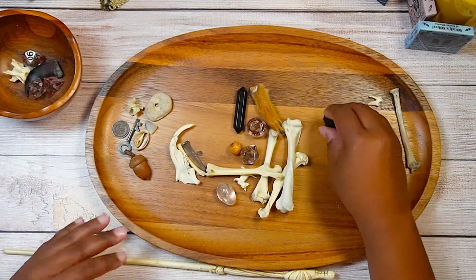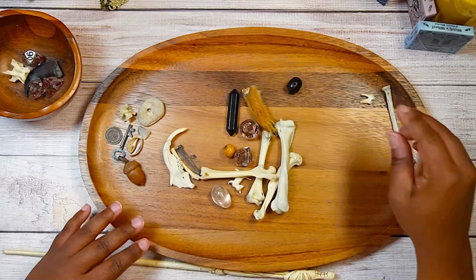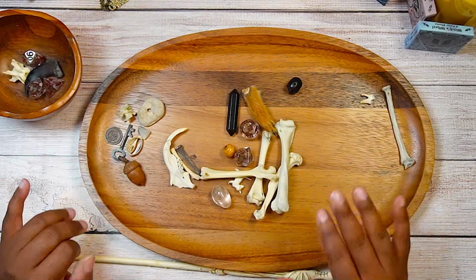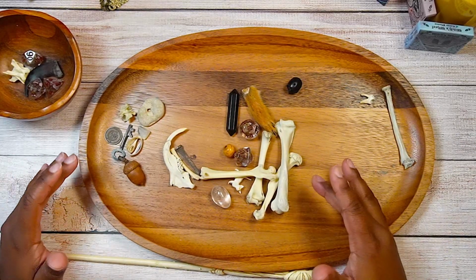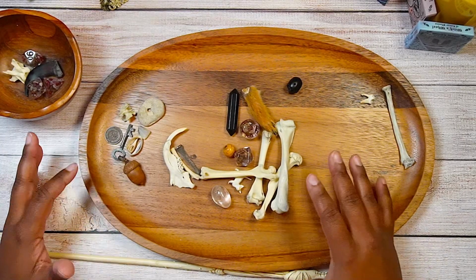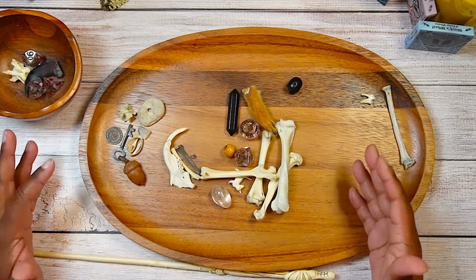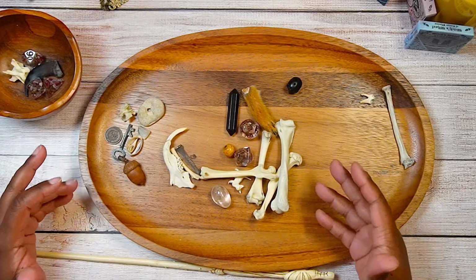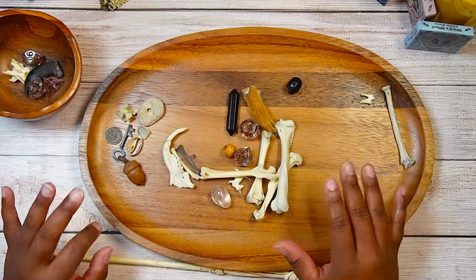So, as I'm talking about this, you can see that there's a lot of intuition at play. The beauty about bone sets is, you're kind of the master of your own domain. You create your set. Okay, let me back up.